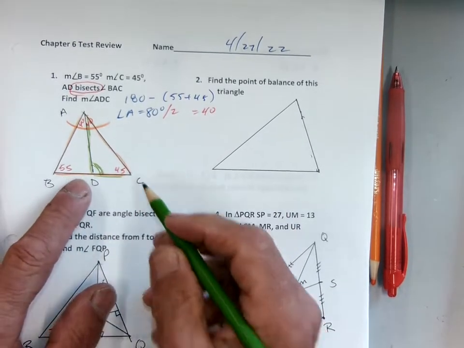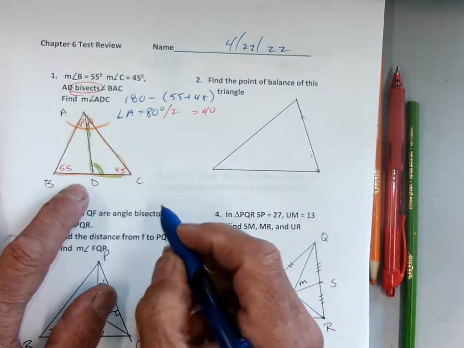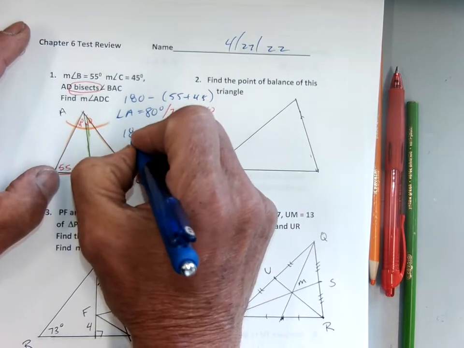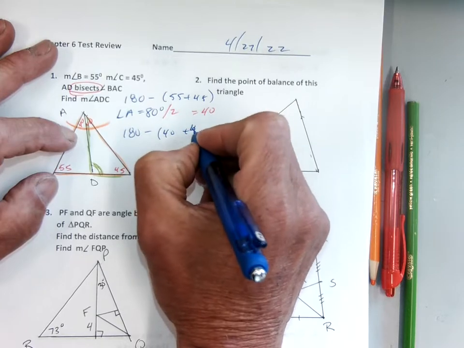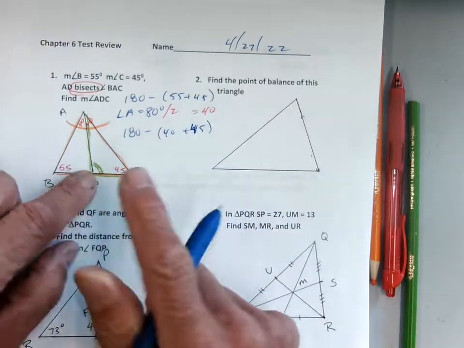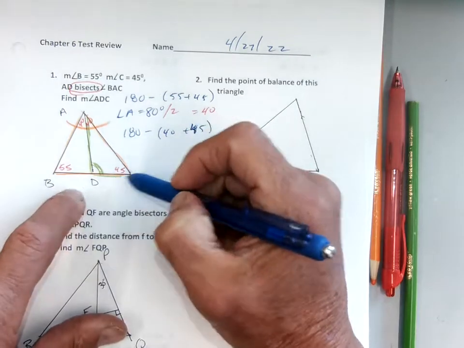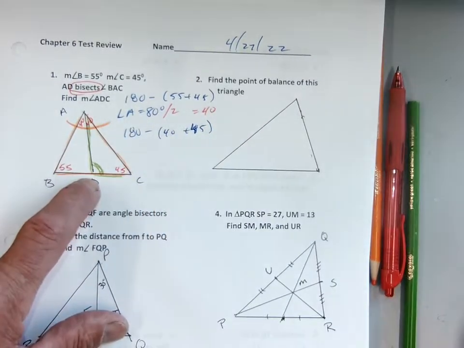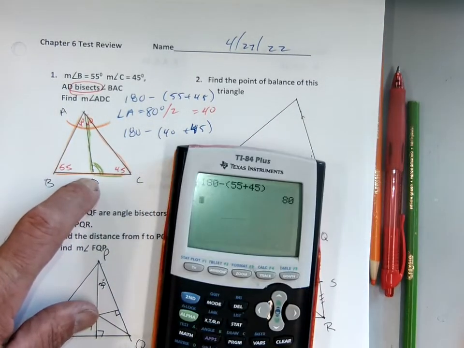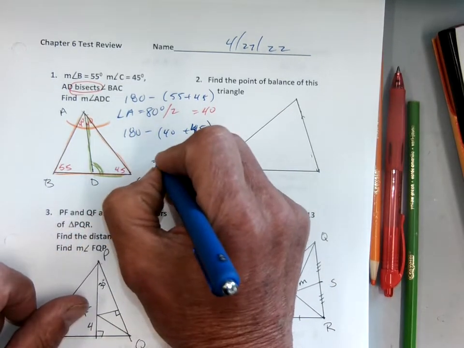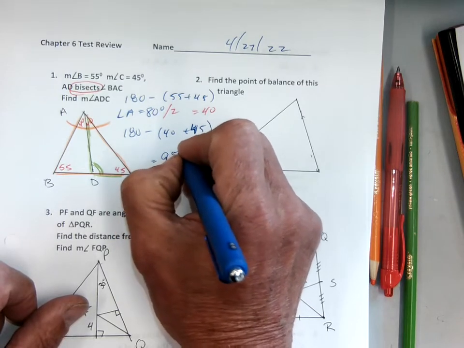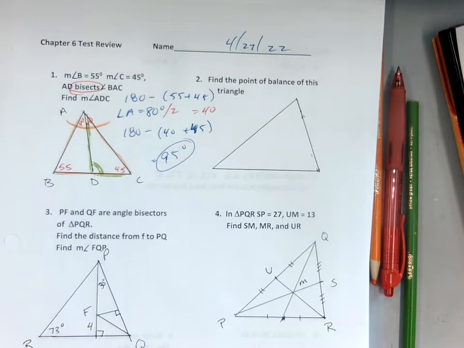Okay, so now I've got another triangle, right? So I'm going to do the same thing: 180 minus my 40 plus my 45, because I've got my angle ADC in this triangle here. Let's do 180 minus parentheses 40 plus 45, and I get 95 degrees. Looks like it could be 95 degrees. How's that? Pretty easy?